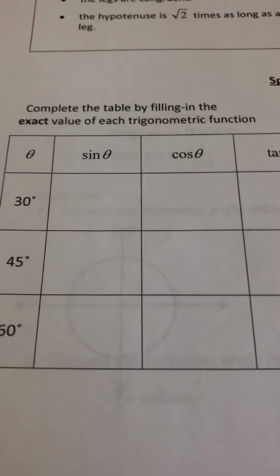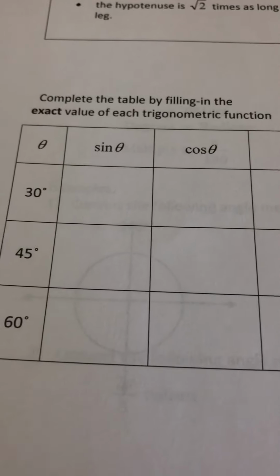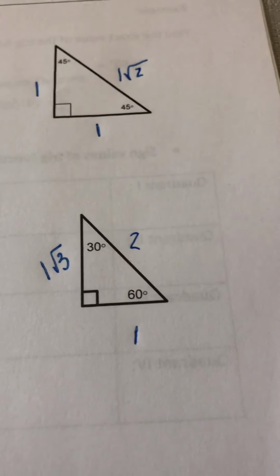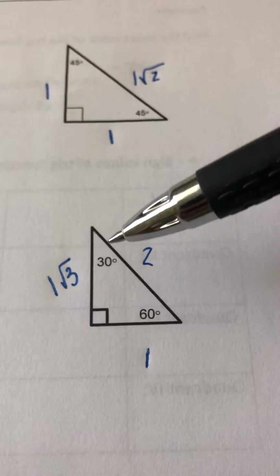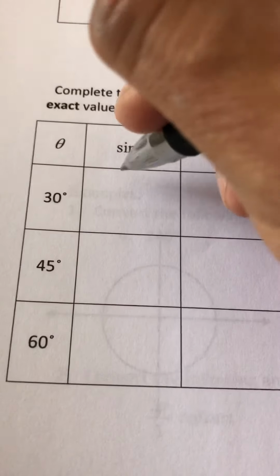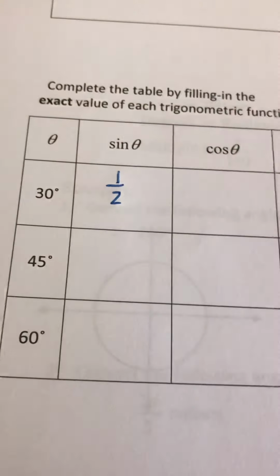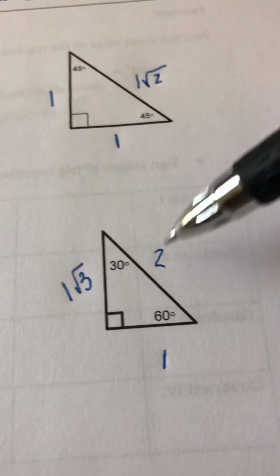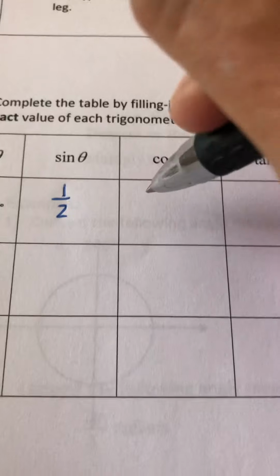So the sine of 30, if I take a look at the 30-degree angle from here, sine is opposite over hypotenuse. So 1 over 2. And we're going to continue with just the 30s for all of them. So the cosine is adjacent over hypotenuse. That would be radical 3 over 2.